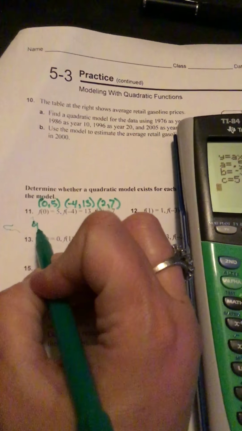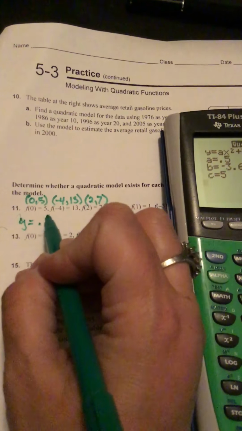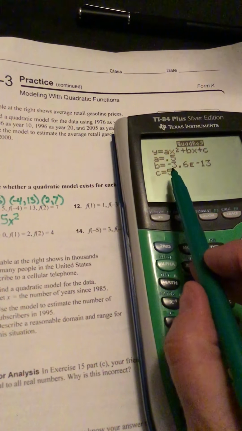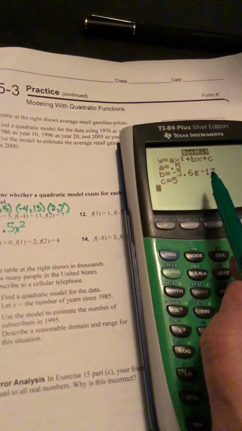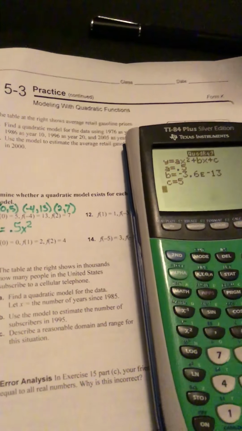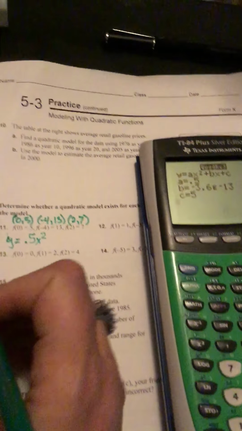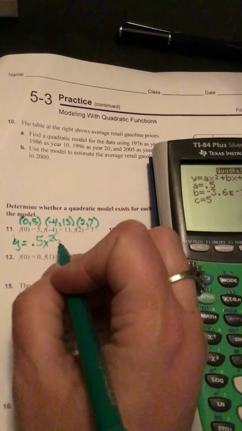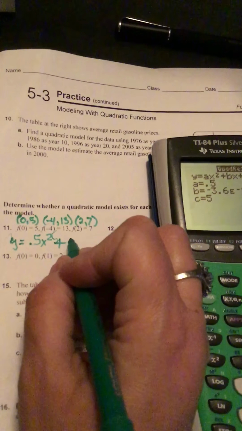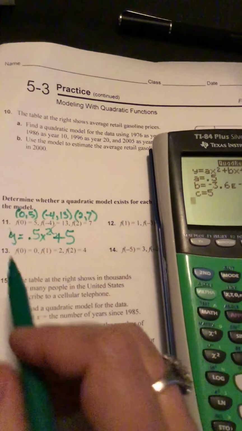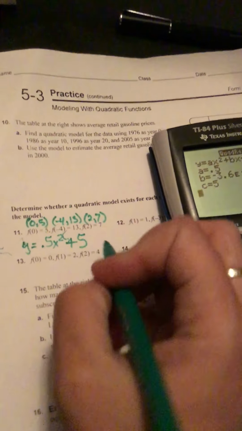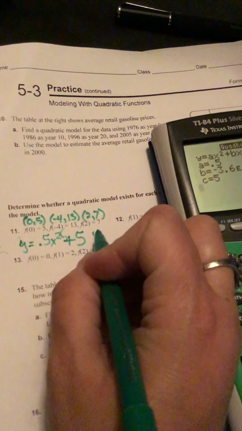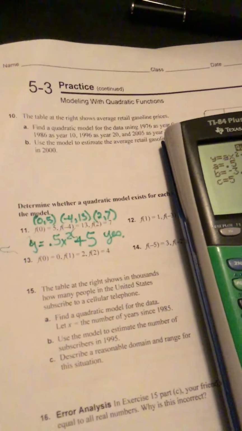So let's write this quadratic equation out. We have y is equal to 0.5x squared. Remember we said when we round negative 3.6 times 10 to the negative 13, that means essentially I have a 0. So I have no b, so the 0x, and then plus c is 5. So I have y equals 0.5x squared plus 5. Is there a quadratic equation? Yes, this has a quadratic model.